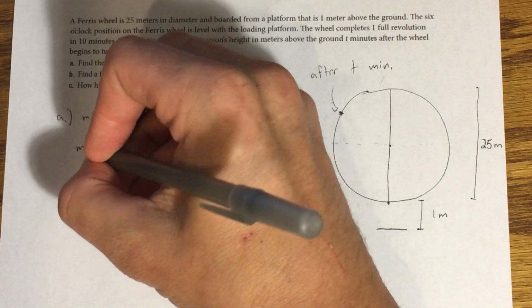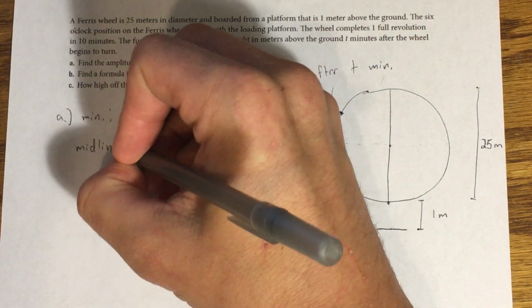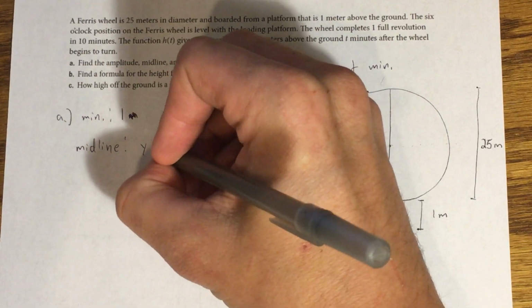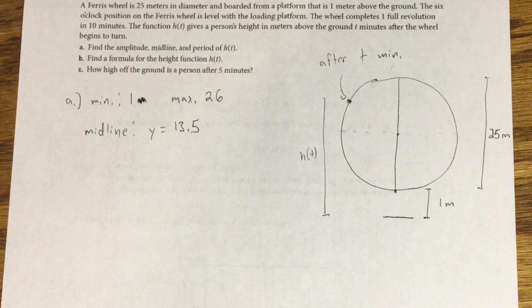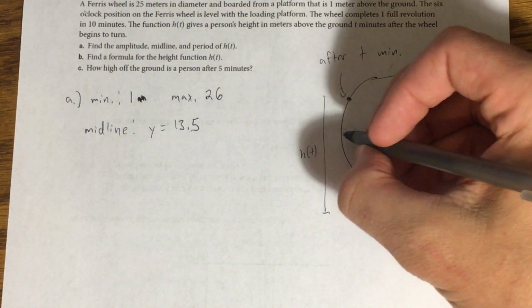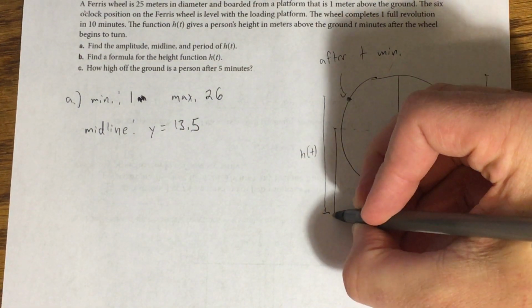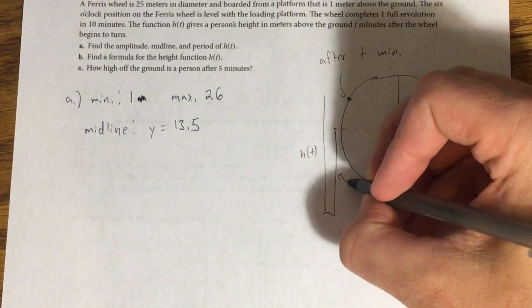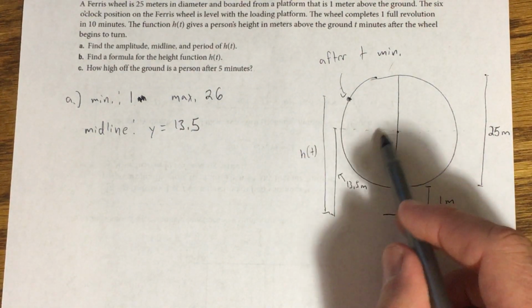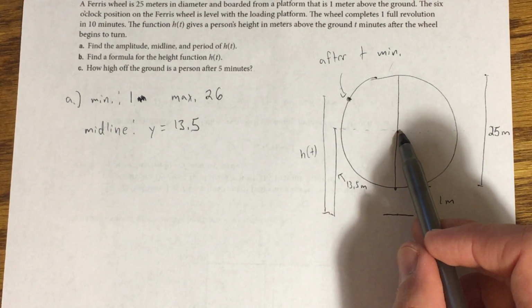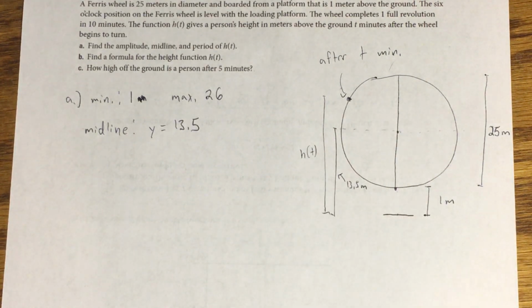So I can say that my midline is y equals 13.5. Okay, that's what this height would be right here. So again, I can write that in if I want for reference. 13.5 meters is the height between the center of this Ferris wheel and the ground.